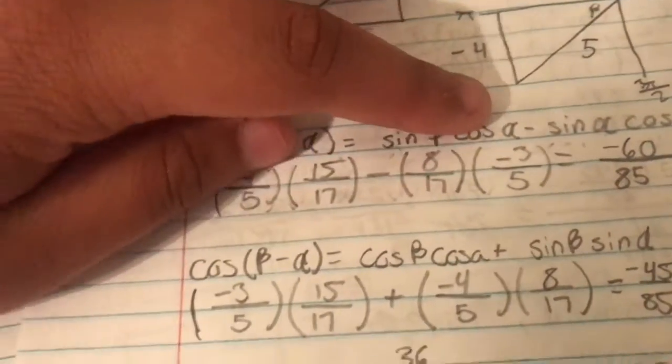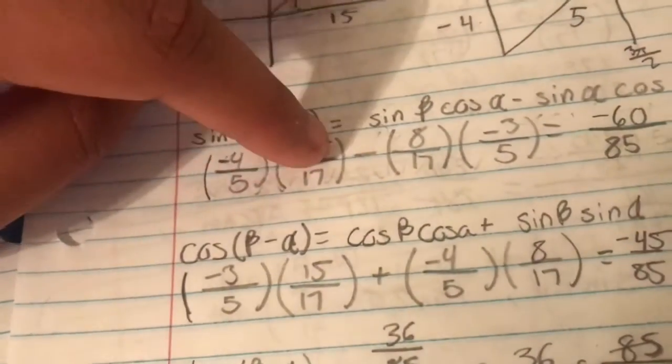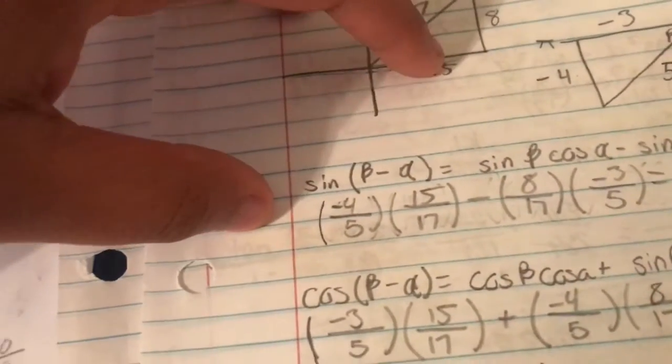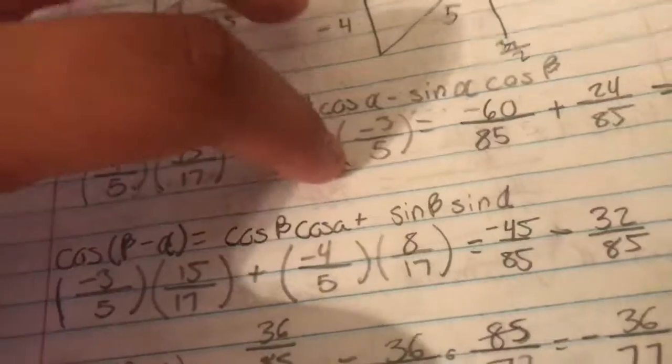So then for cosine A, which is right here, you go to the triangle that is alpha and you do adjacent over hypotenuse, and then you just do the same for each here. And so then we just solve it after we do the fractions and we get our answer, 35 over 85.